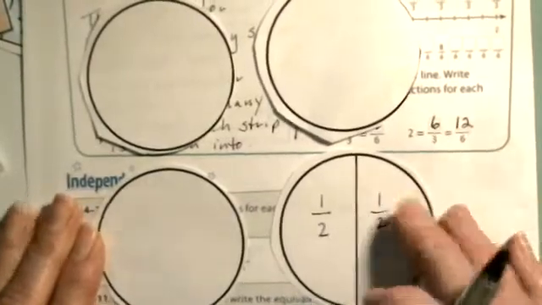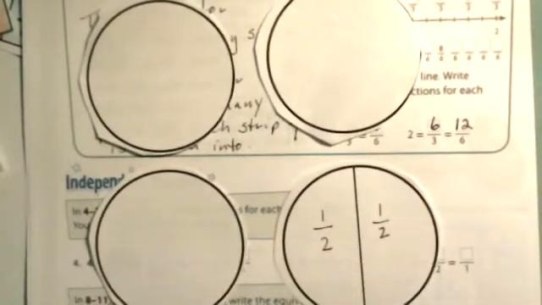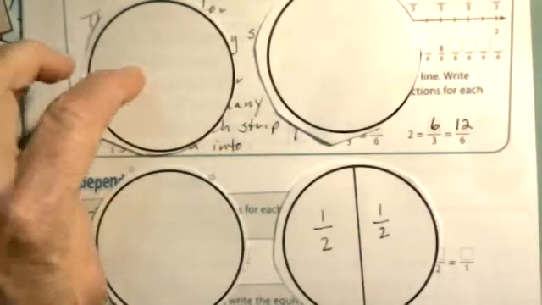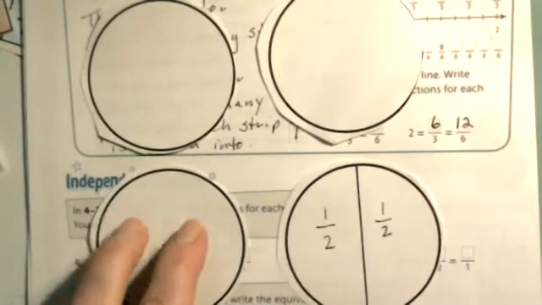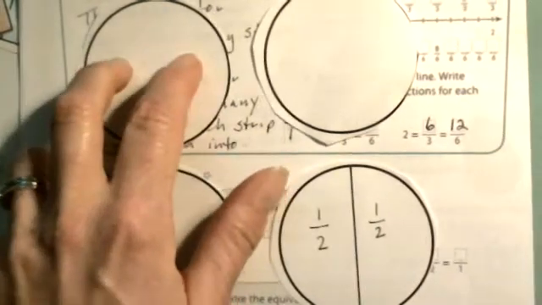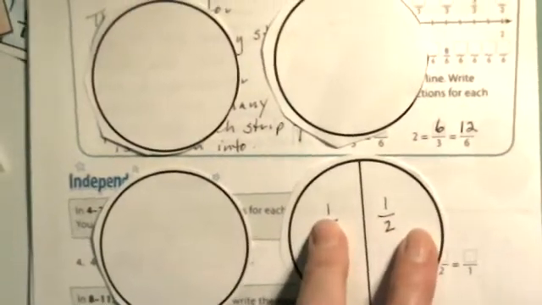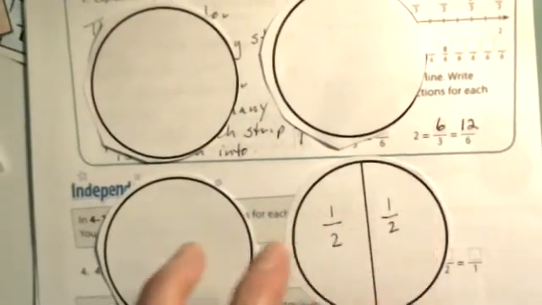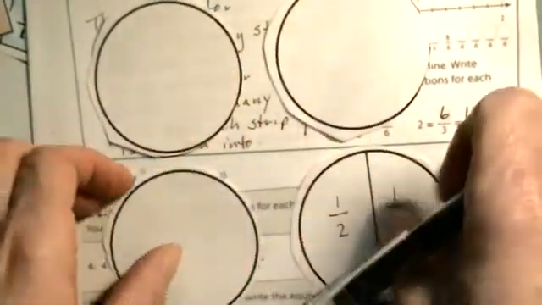Okay, again, 1 hole is the same as 2 halves. So if they're asking me how many halves are in 4 holes, that means I have to have 2 halves, another 2 halves, another 2 halves, another 2 halves. So if I do skip counting by 2, 2, 4, 6, 8. That's 8 halves.